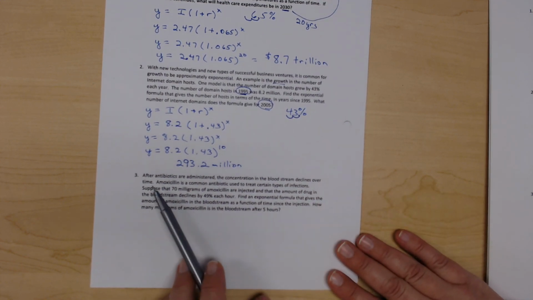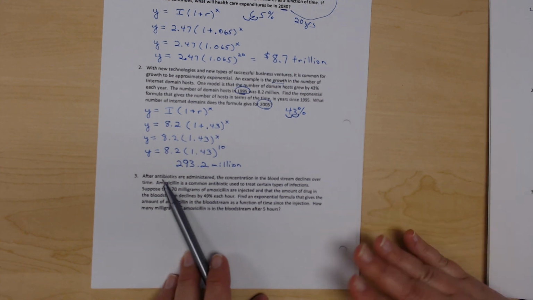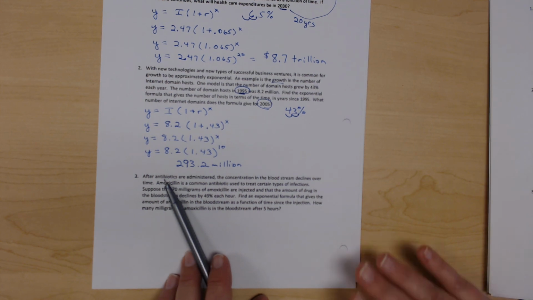All right, this one's kind of interesting. After antibiotics are administered, because we've all taken antibiotics unless we're allergic, that's a very common thing that we take, and we do have to consider it.